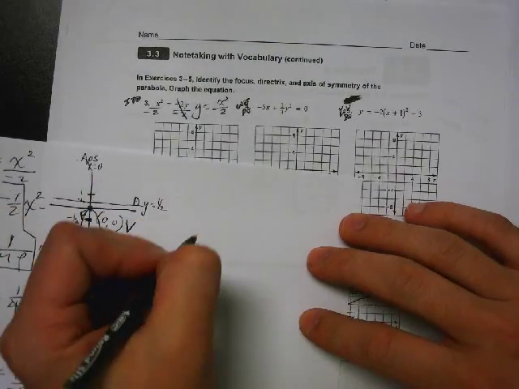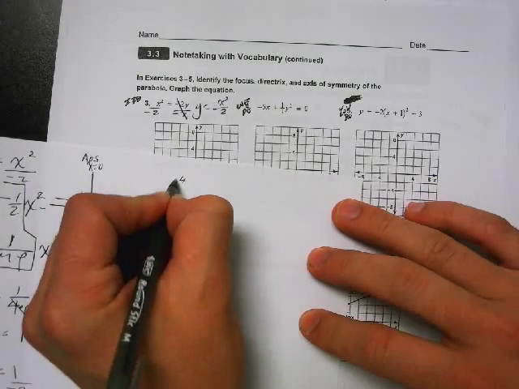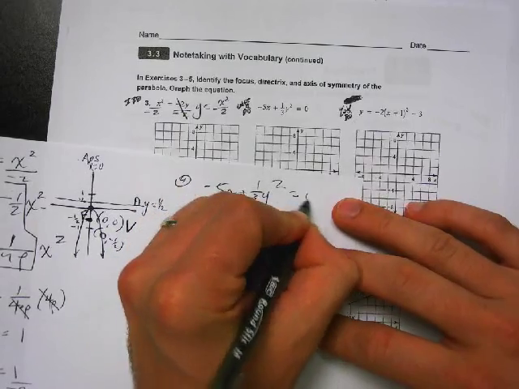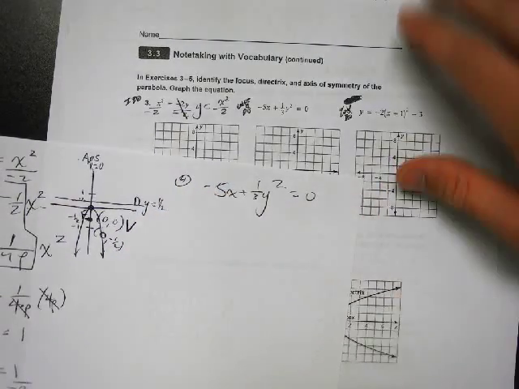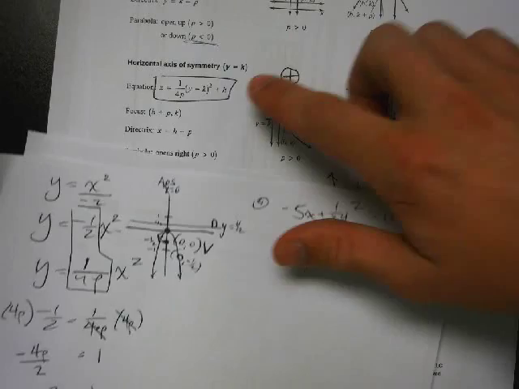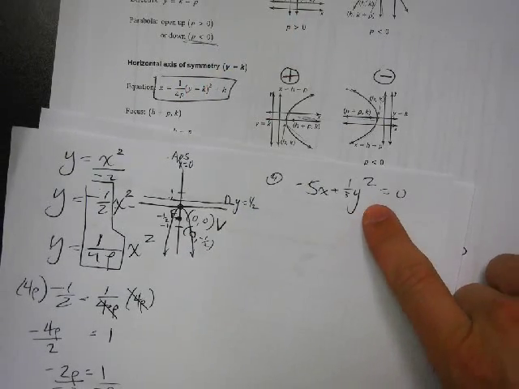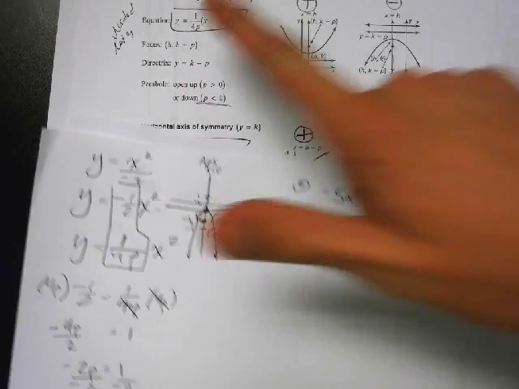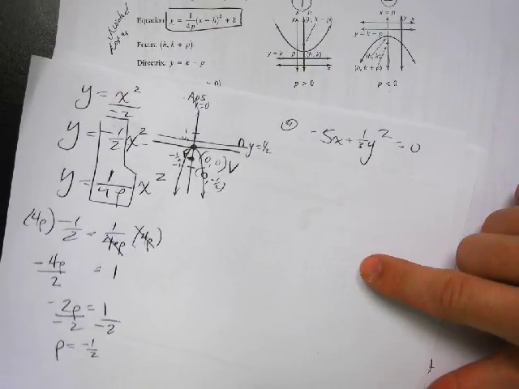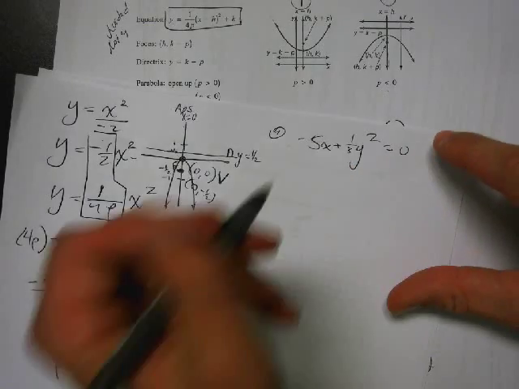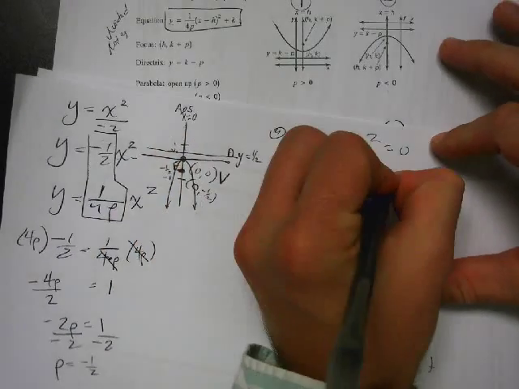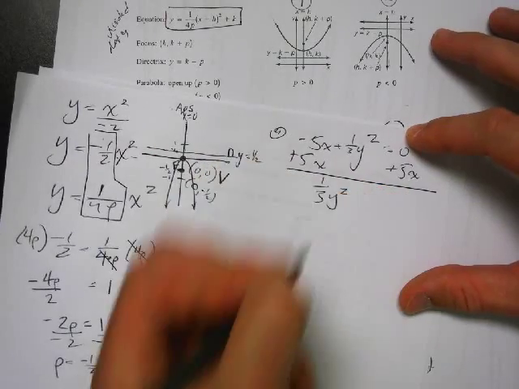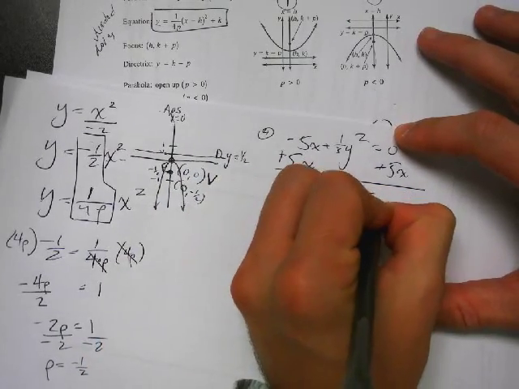Number 4 gives us the equation negative 5x plus 1 over 3 y squared is 0. When I look on my equations, none of them are actually solved for y squared. They're actually solved for either x or y. I already have an x and a y in this equation, so I'm just going to solve this for x. Add 5x to both sides, and I've got 1/3 y squared equals 5x.